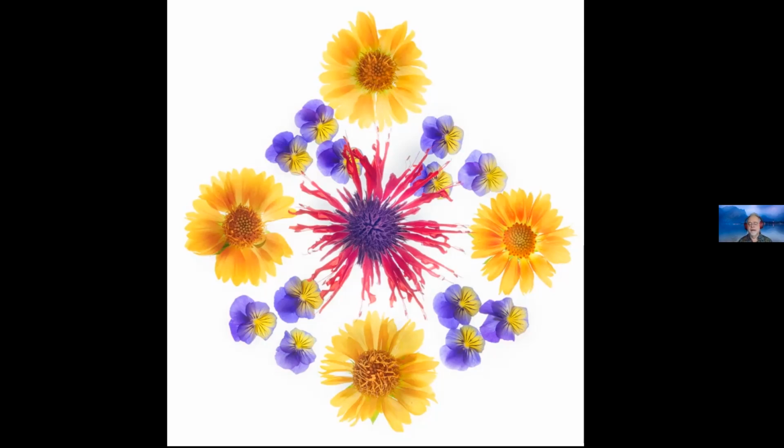The Gaillardia are the yellow ones. Symmetry is very important to the patterns here. So when you create these on a Lightbox, you want to make sure that you're thinking about the symmetrical patterns that are involved.